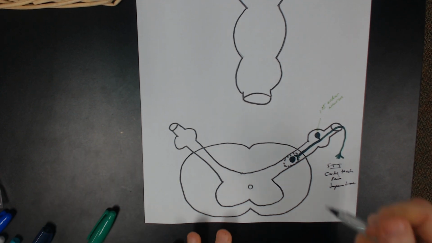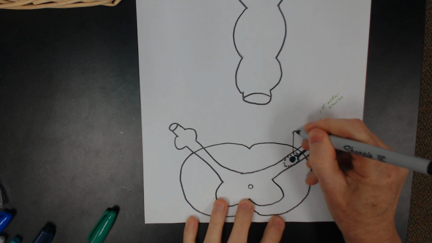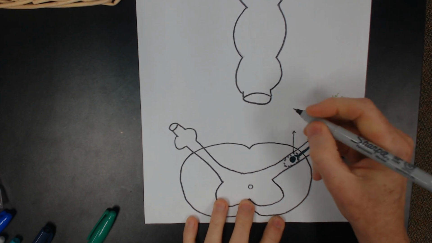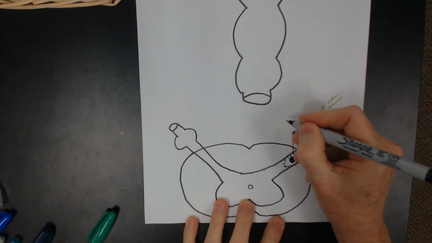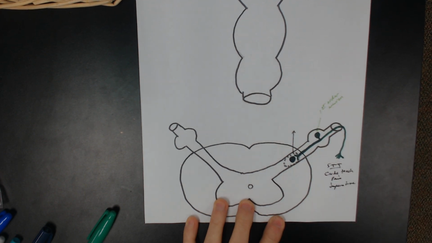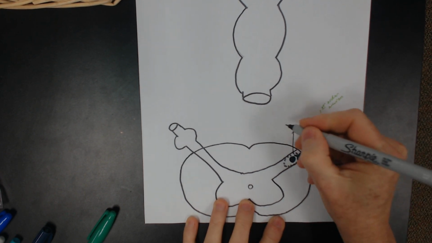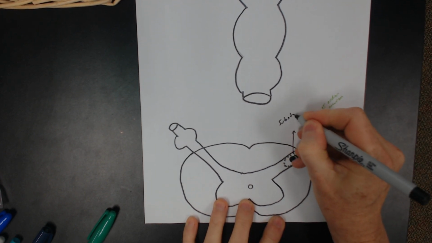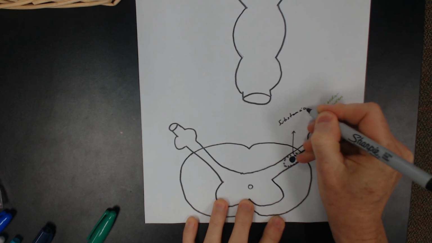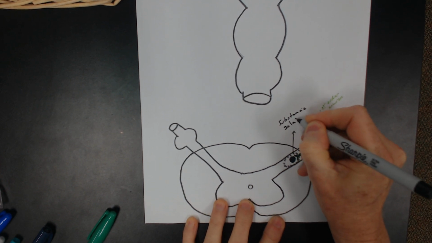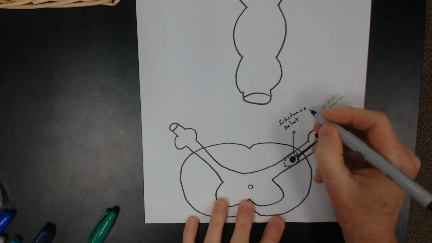This special place is called substantia gelatinosa. Sounds like something Hermione Granger is saying while she's waving her wand, right? Substantia gelatinosa. S-U-B-S-T-A-N-C-I-A.